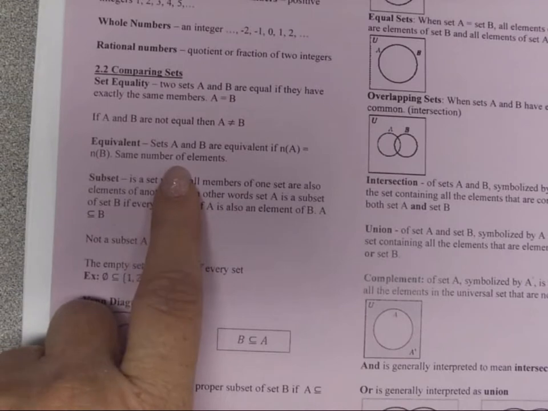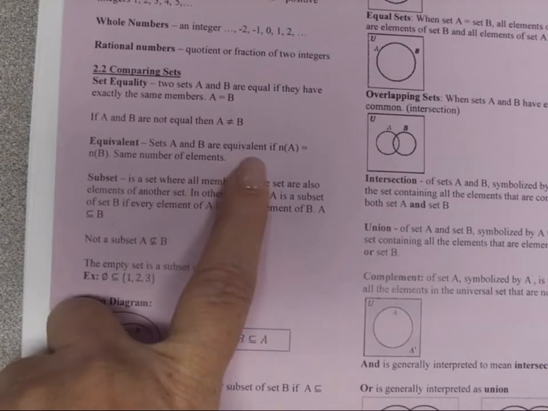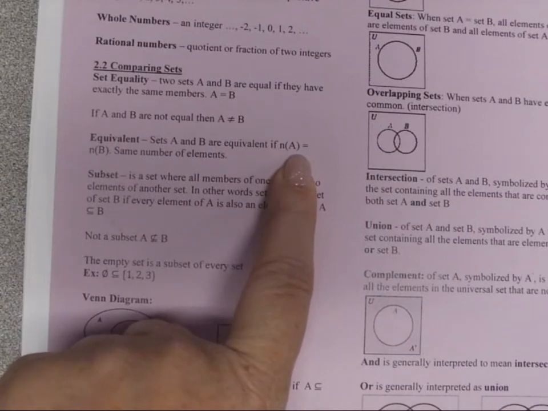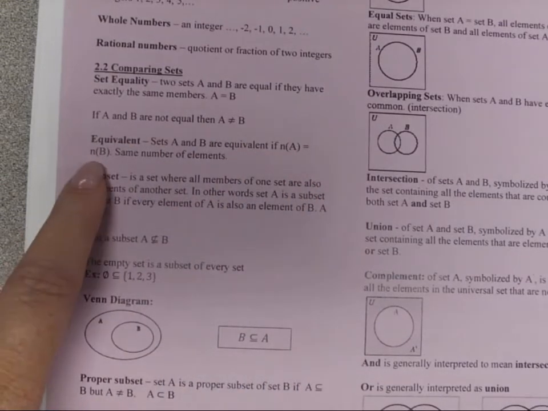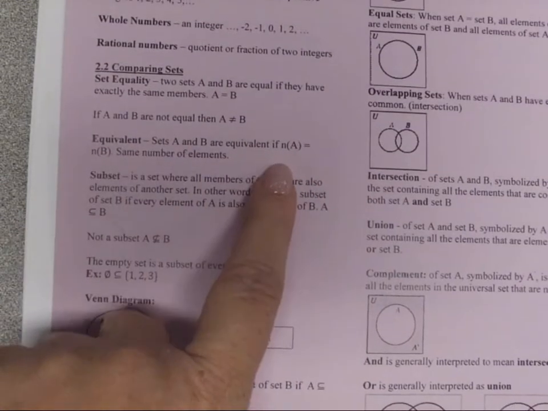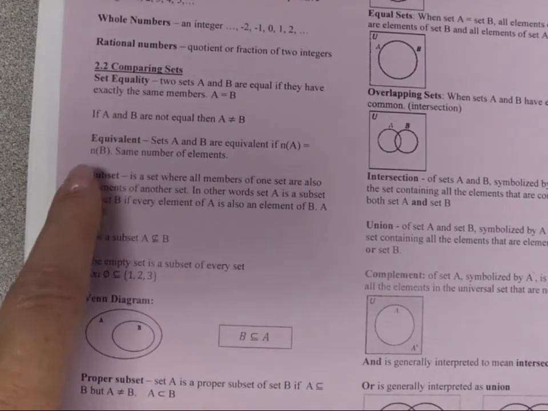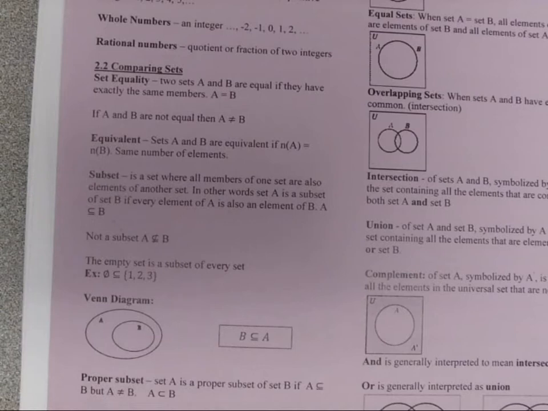Now equivalent: sets A and B are equivalent if the number of elements of A is equal to the number of elements in B. Remember, this is like doing the cardinal number. So the number of elements is the same. That does not mean that what's in set A is the same as set B, just that the same number of elements are in set A as there are in set B.